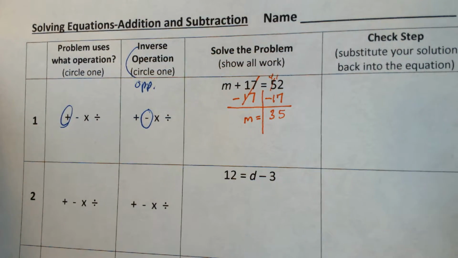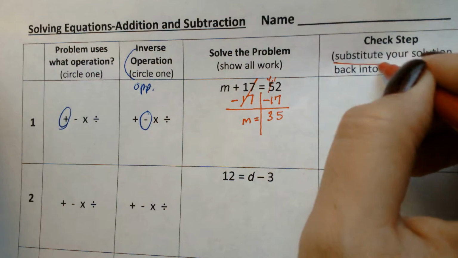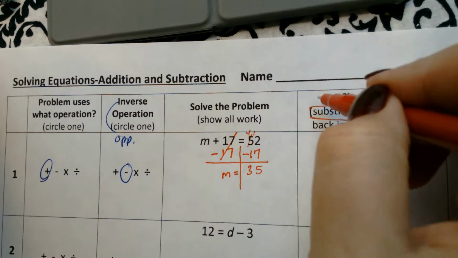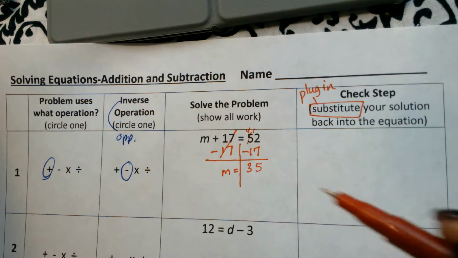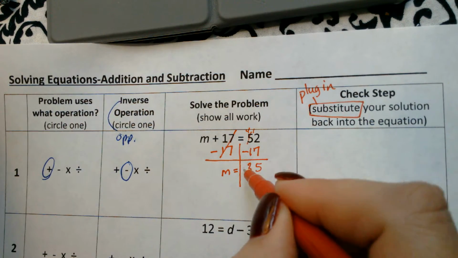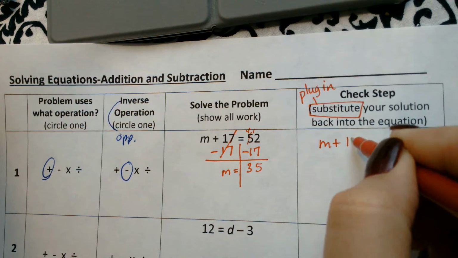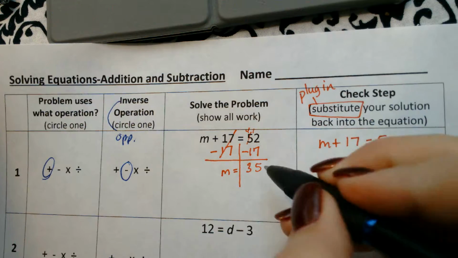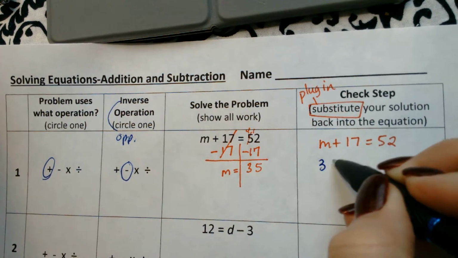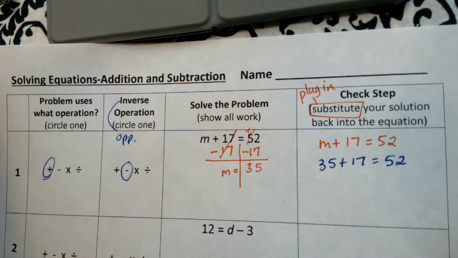So now we're going to check our answer. If we substitute, the word substitute, I always like to think plug it in, we're going to plug in that answer. So we're going to take 35 and see if it's correct. So we have m plus 17 equals 52. So I'm going to take the 35 and plug it in. Is 35 plus 17 equal to 52?